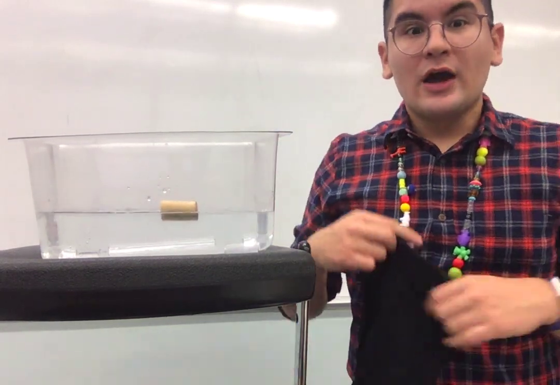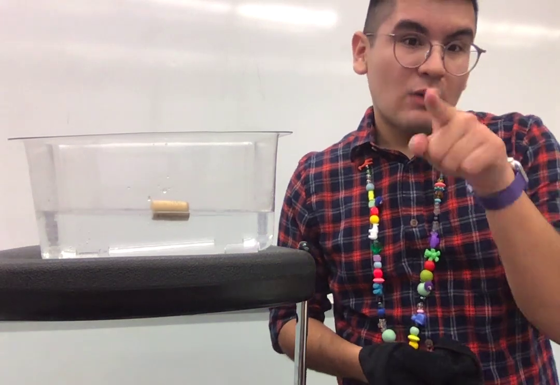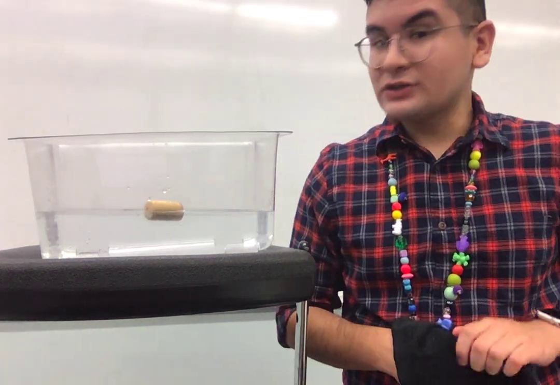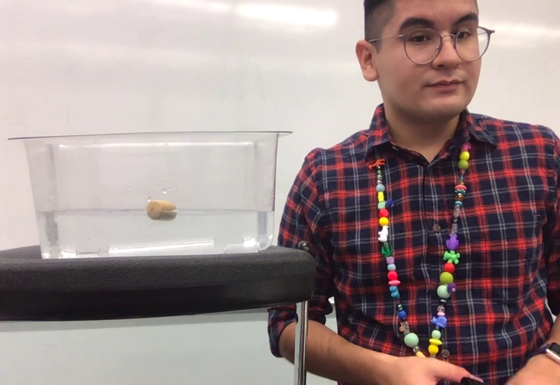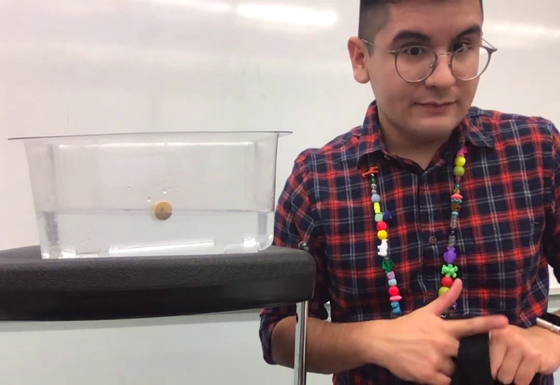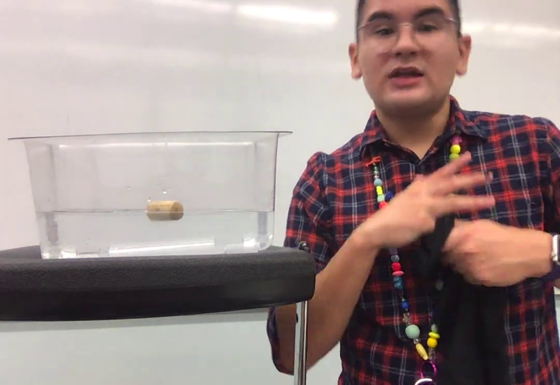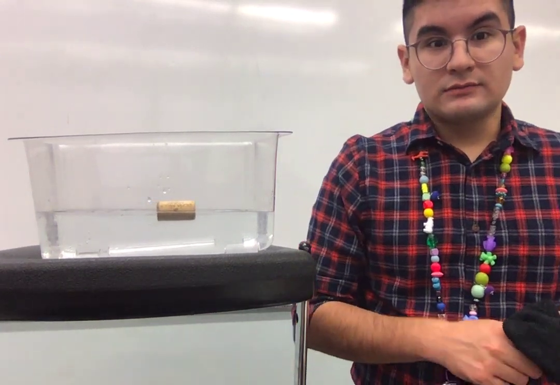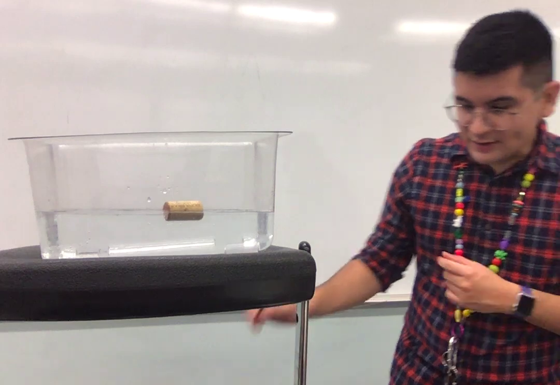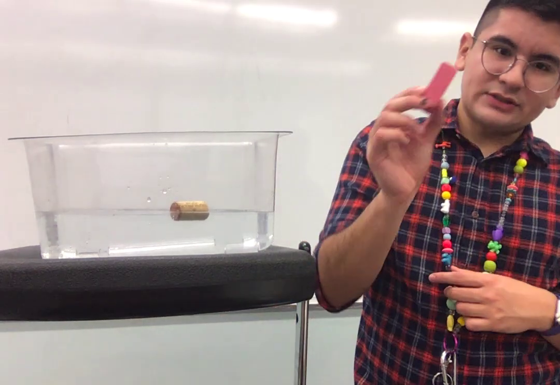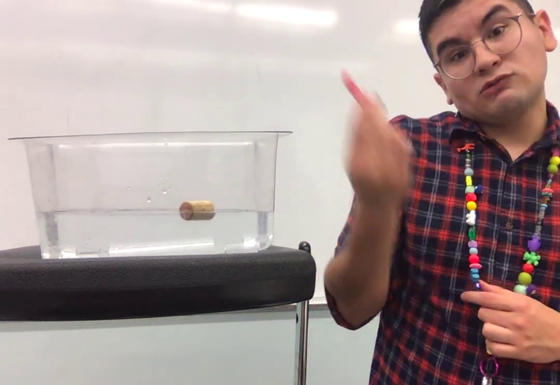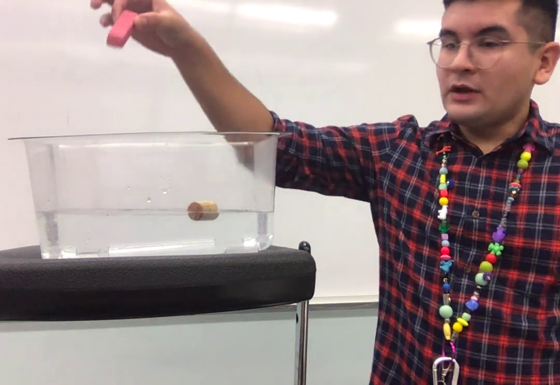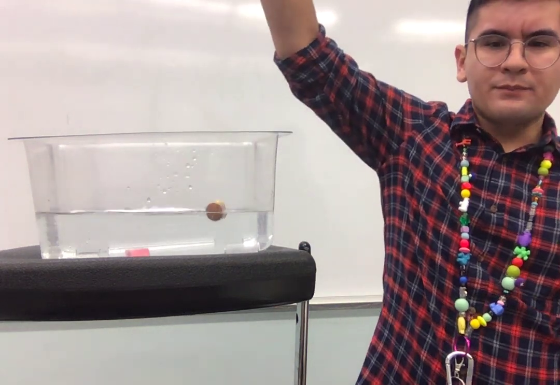I'm going to show you a couple more examples, and I want you to decide if they're soluble or not soluble. Remember, when you decide, go back to your assignment and check or fill in the bubble that is correctly describing the object. All right, let's try our next object. Our next object is an eraser. Is this soluble or not soluble? Let's find out. Ready, 1, 2, 3, boop.